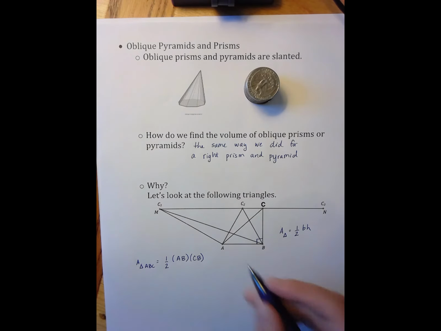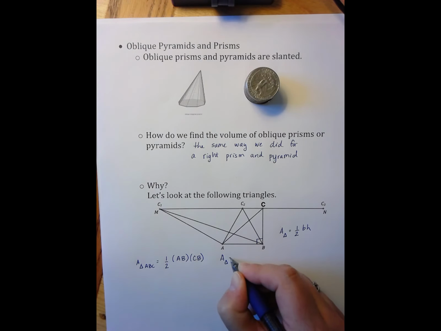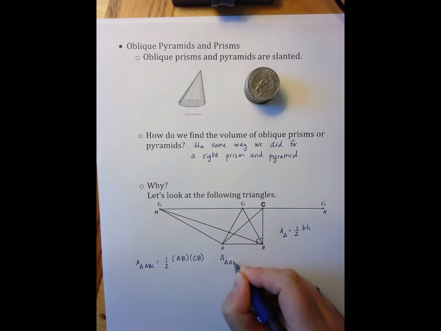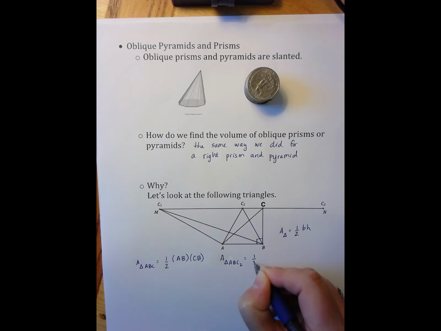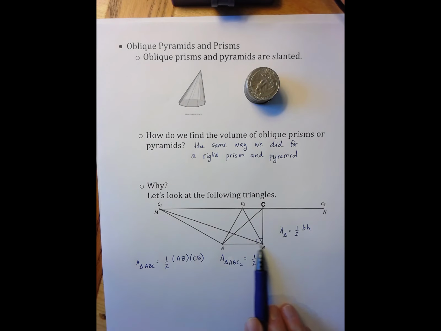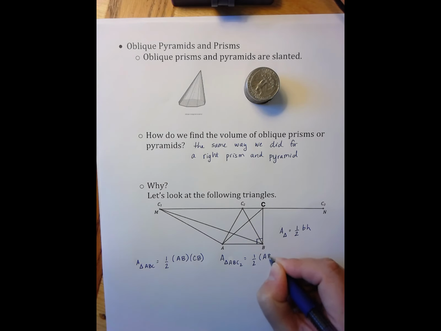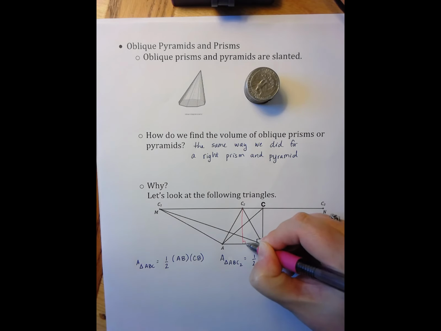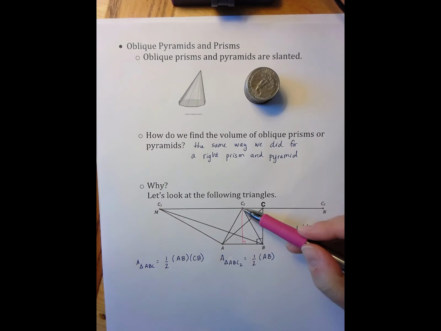So now I want to find the area of triangle ABC2. And again, I have my 1/2. My base actually is the same for all three triangles. It's AB every single time. So my base is AB. But the question is height. Remember, the definition of height is that it is the perpendicular to the base. So if I drop a perpendicular to the base, I want to know this length.